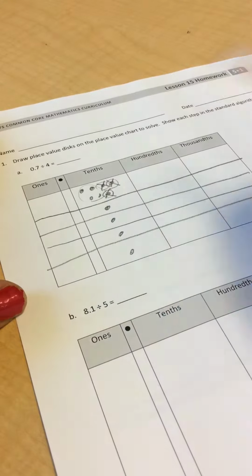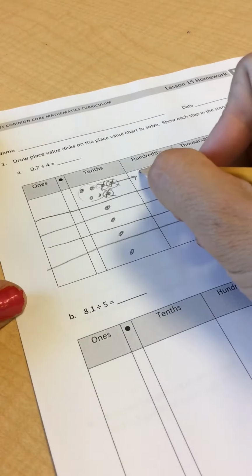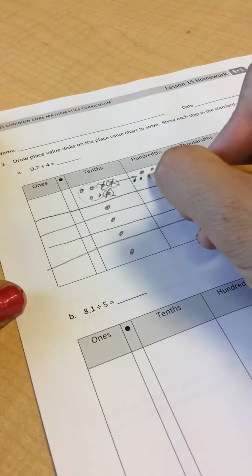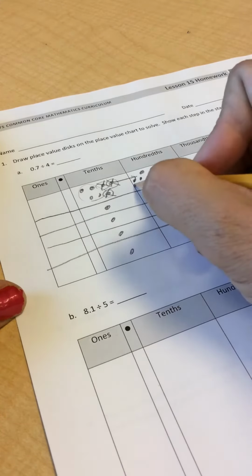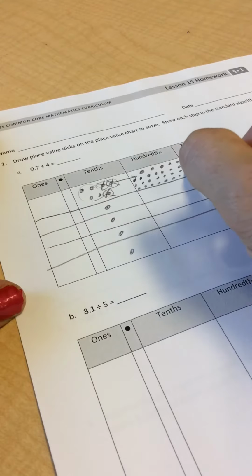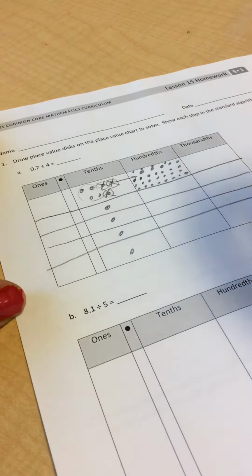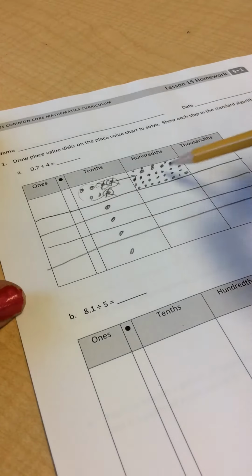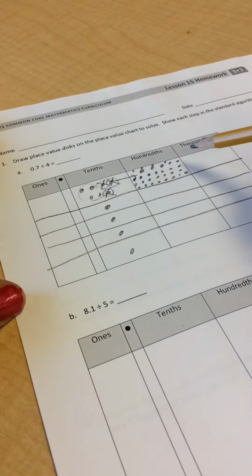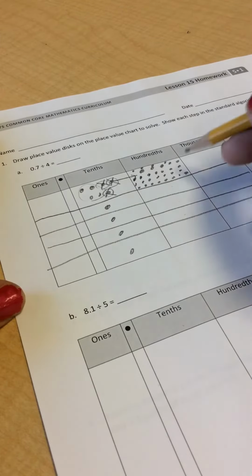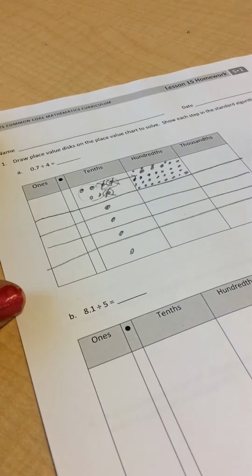So we're going to take these 3 tenths and we're going to move them over here and we're going to make them 30 hundredths. Okay. And then we can say that we have 30 hundredths, and then we need to divide them up into 4 equal groups. So we know that 4 goes into 30 7 times, but there's 2 left over.